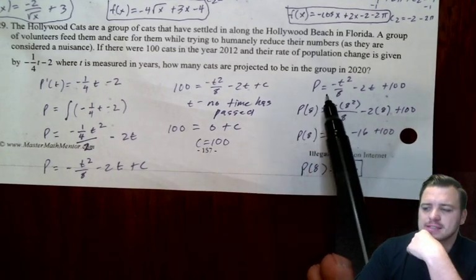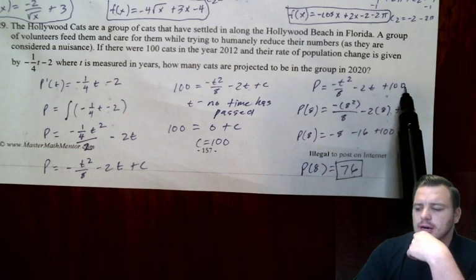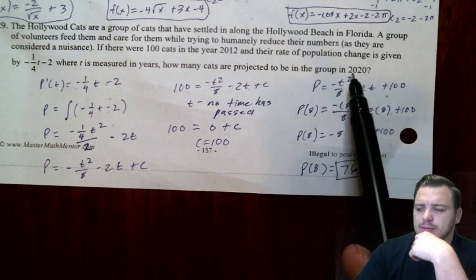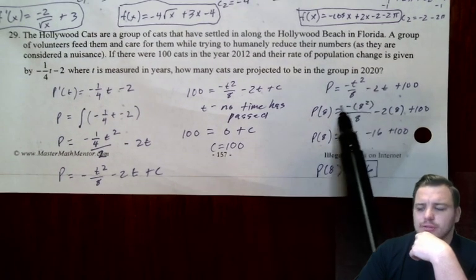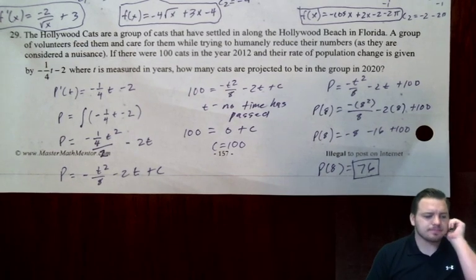And then we have P equal to negative t squared over 8 minus 2t plus 100. Then we plug in how many cats would be there in 2020. You plug 8 in there, and you should get the number 76.